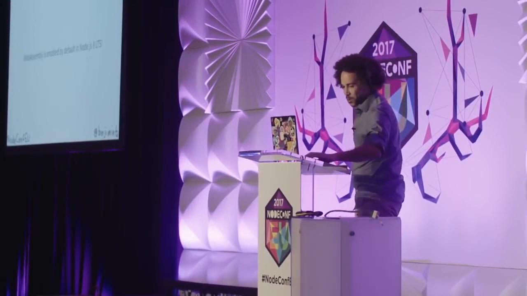So here's one thing that's very cool. WebAssembly is enabled by default in Node 8 LTS, which means you can use it right now if you're using Node 8. So why would you use it, though? What's the purpose of it? Well, we'll get back to that. First, I want to give you an idea of what it is.